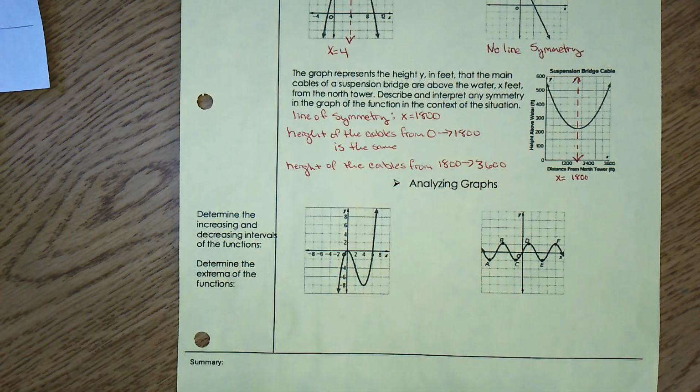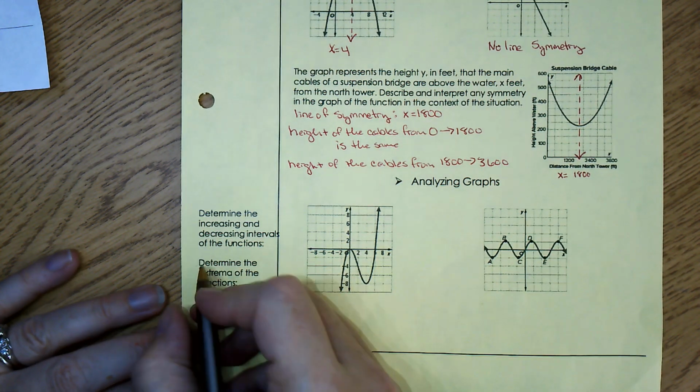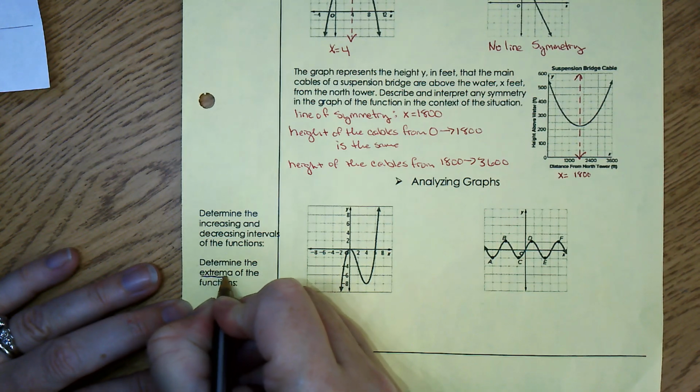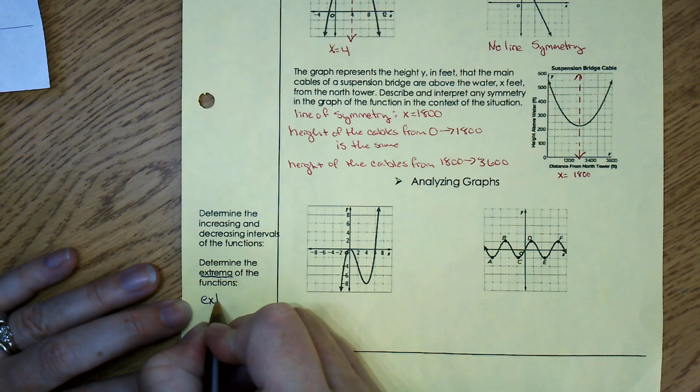That's a new vocabulary word for us, so let's define extrema. Am I pronouncing that word right? I don't know, probably not. That's okay. I'm sure someone eventually will correct me. So, extrema.